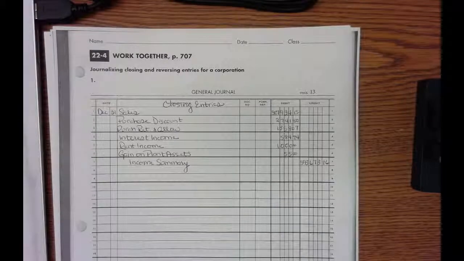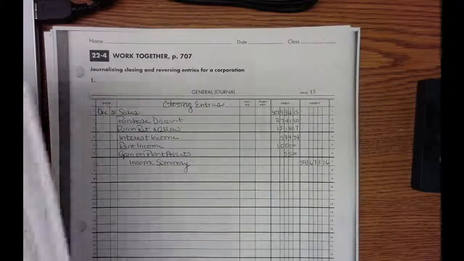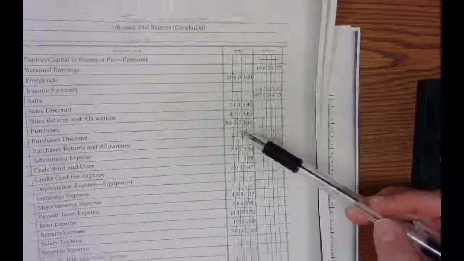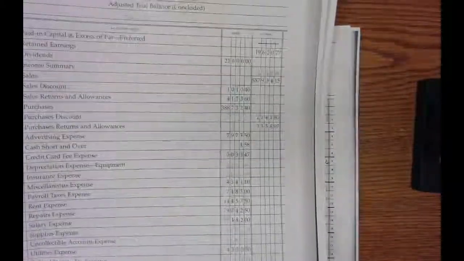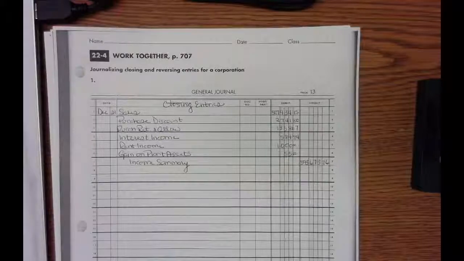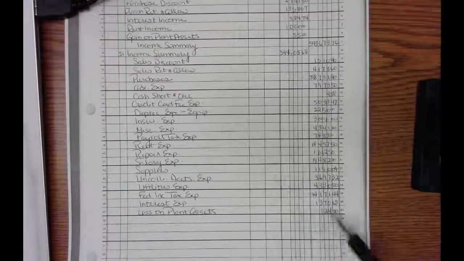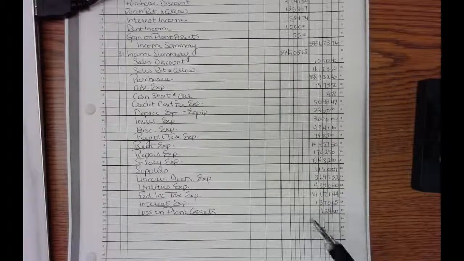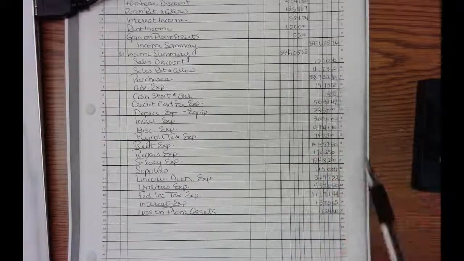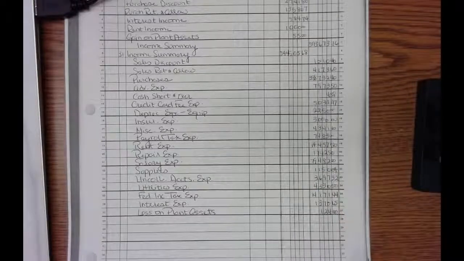Now I'm going to move on to step 2, and I'm going to go about that the same way. I'm going to close out all of these accounts that have debit balances, and I'll be back in a moment. Okay, so here we have step 2 where we closed out all of our income statement debit accounts. All of these total together is our income summary.